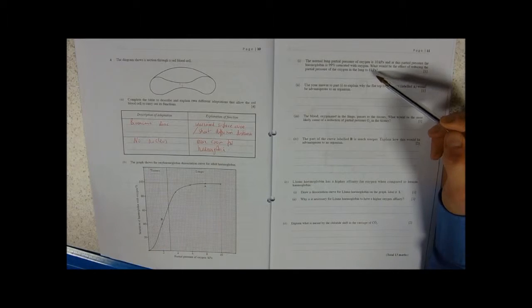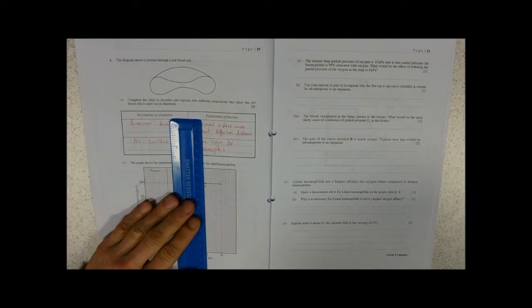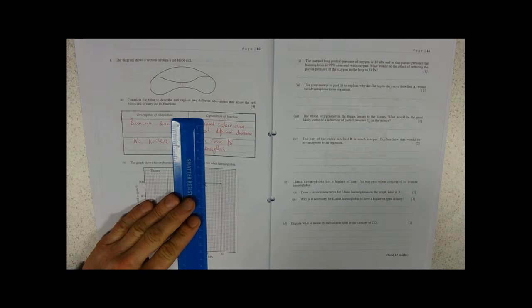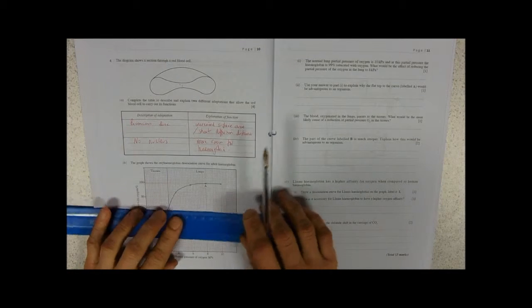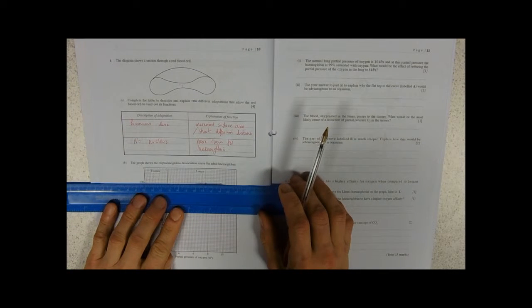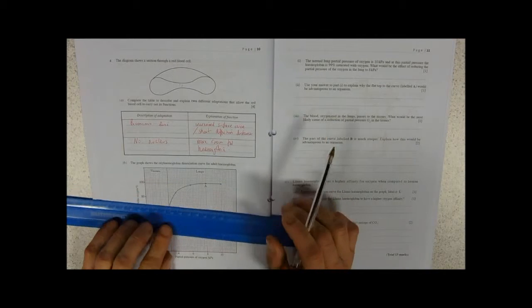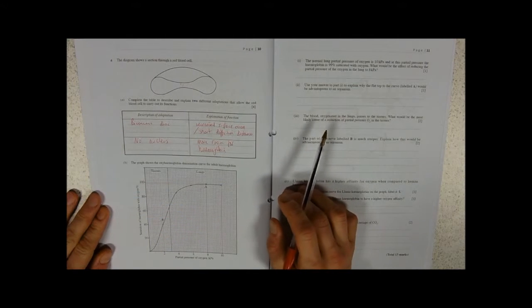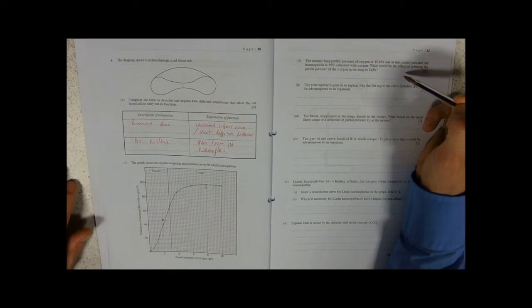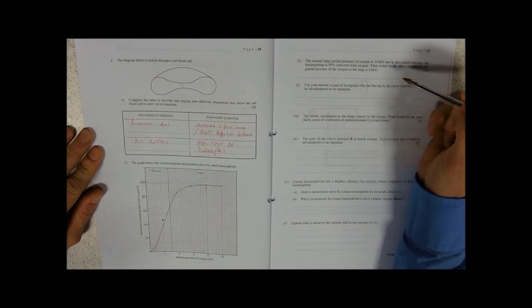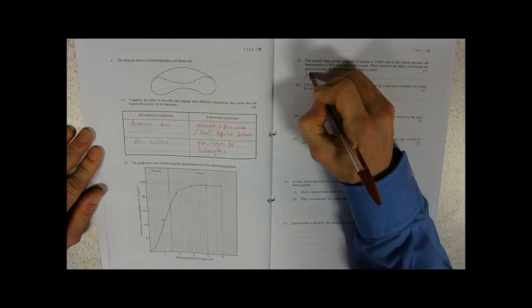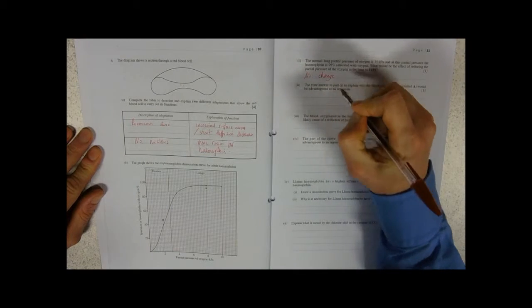What would be the effect of reducing the partial pressure of the oxygen in the lung to 8 kilopascal? So now I'm going to draw a line up from 8 and draw the line across. Oh, well, it's the same line across. So it's still going to be 99. So what's the effect? Well, absolutely none at all. So no change. No change at all, or maintains the same carrying capacity and so on.